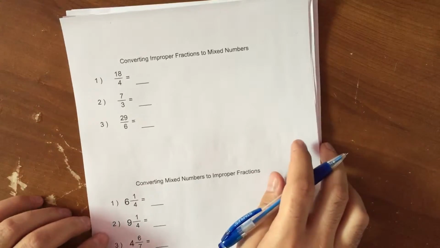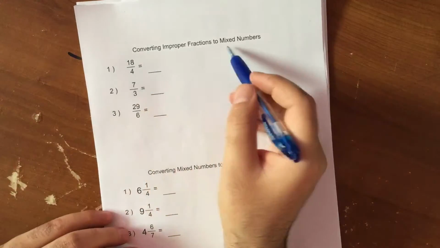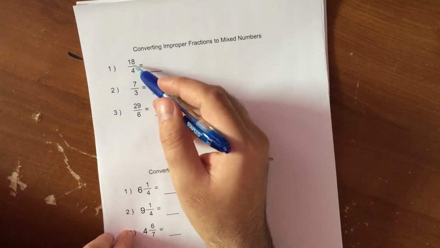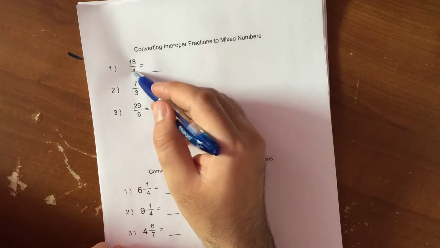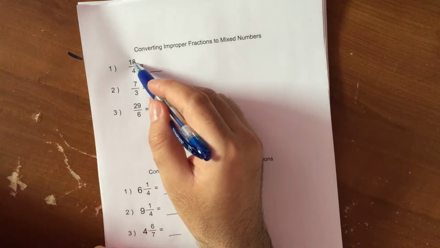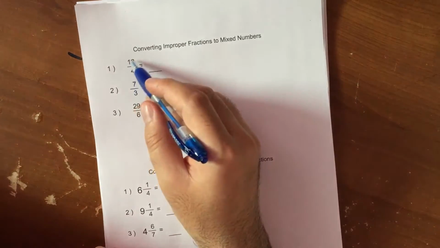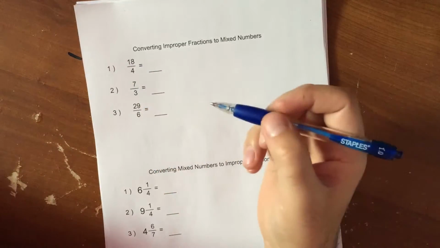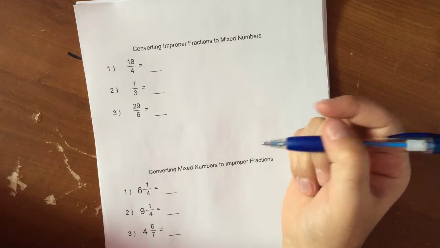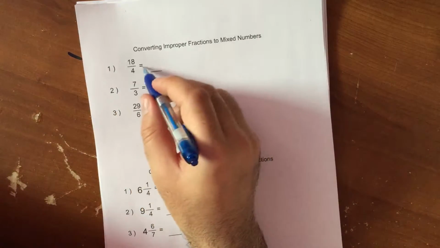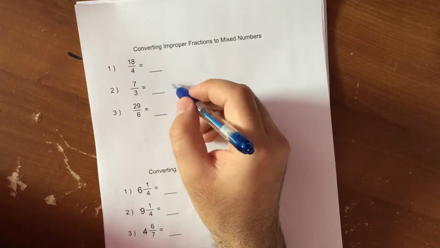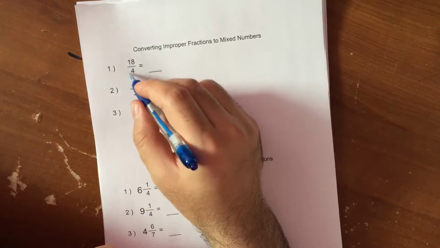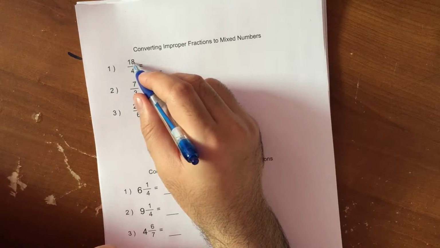So we want to convert, it says convert improper fractions to mixed numbers. As I said, to convert this to mixed numbers, you keep subtracting the denominator from the numerator and then keep counting. Another way is to divide 18 by 4, and whatever is left, the remainder, goes in the numerator. But let's just do one using subtraction and another using division. Okay, so you can subtract 4 from 18.